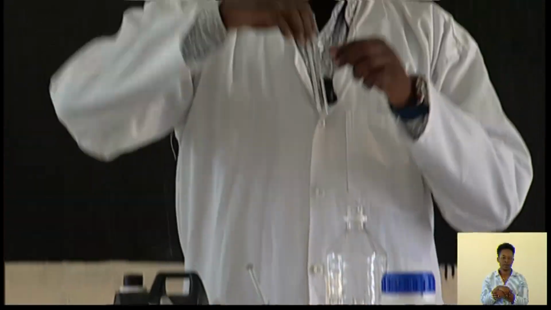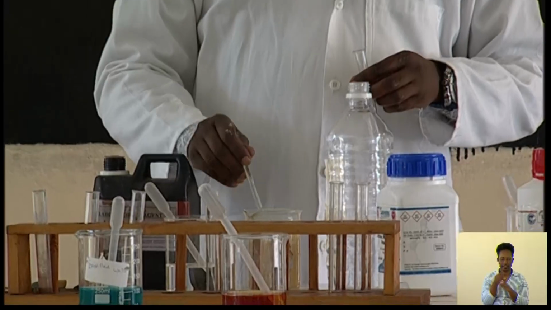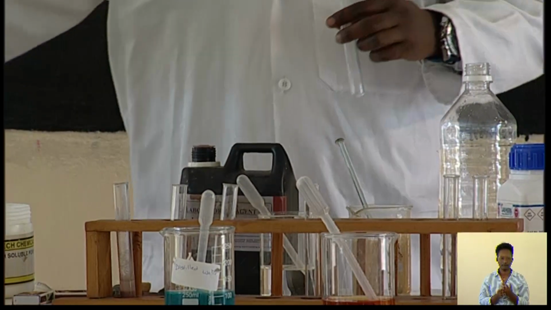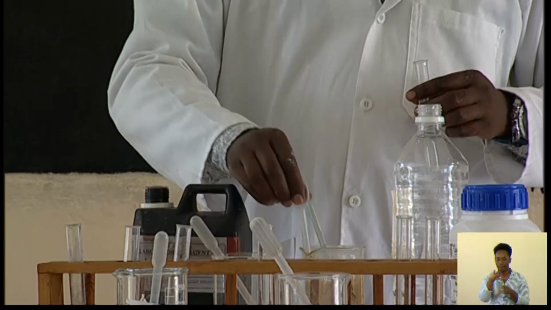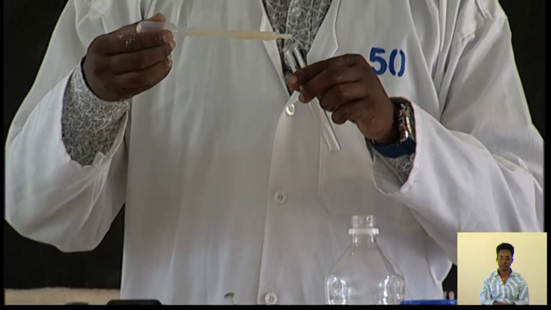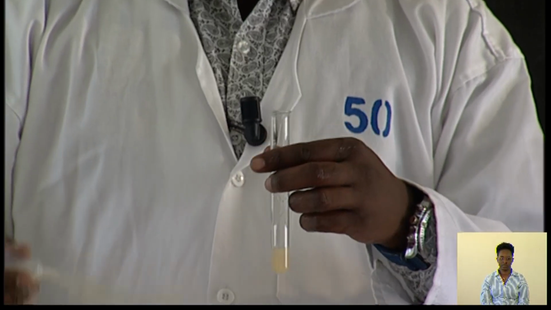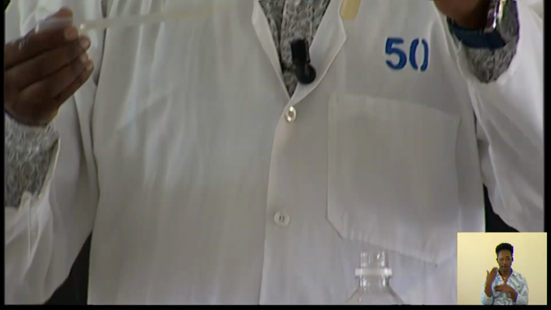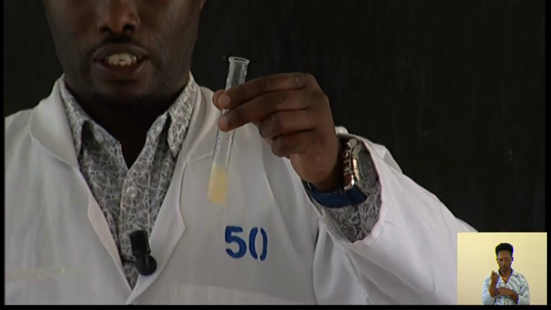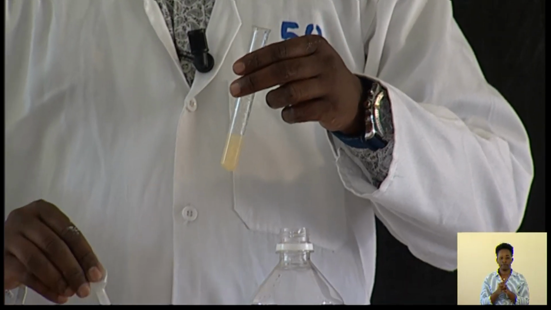After doing it, then I test whether the biscuit contains reducing sugars. I measure about 2 milliliters and I'm putting it in the sample. You can see this is a sample of it.